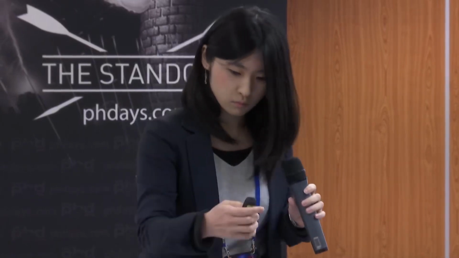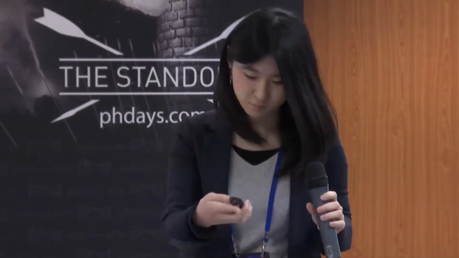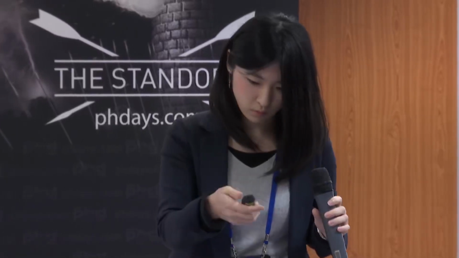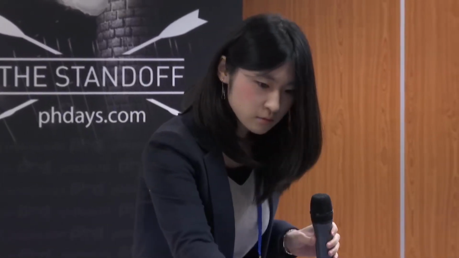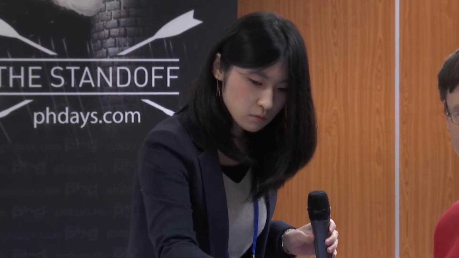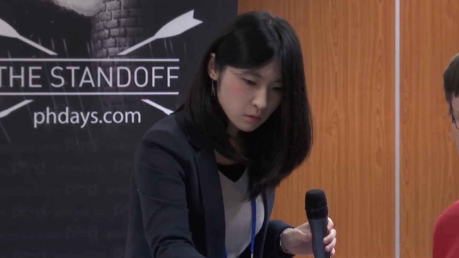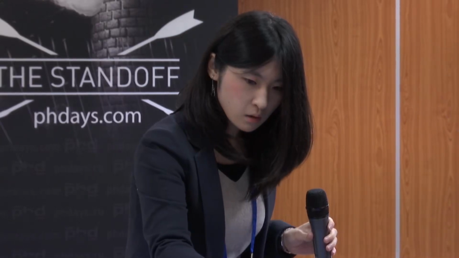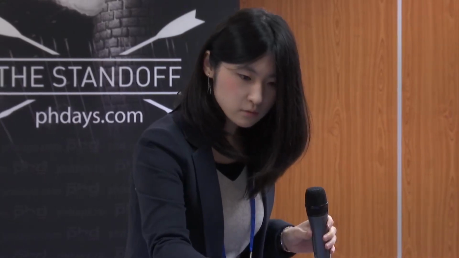Okay. No, doesn't work. No, I think this isn't working out. Switching works. It may be because of the second screen. Well, come on. Oh, okay, I can do it. Oh, okay.